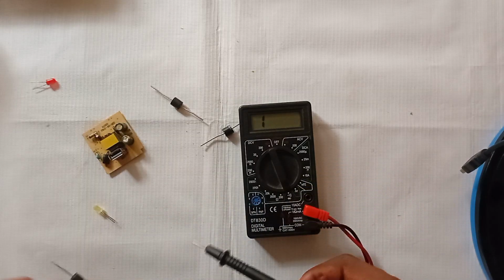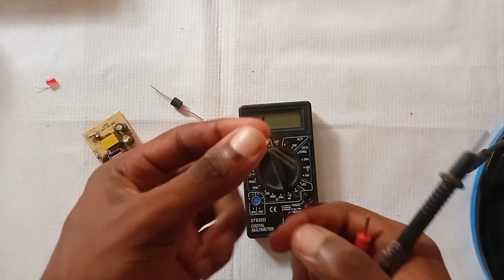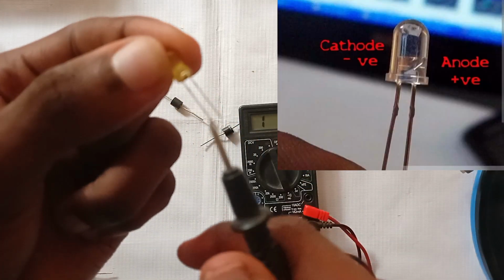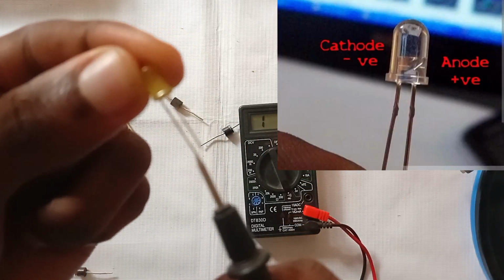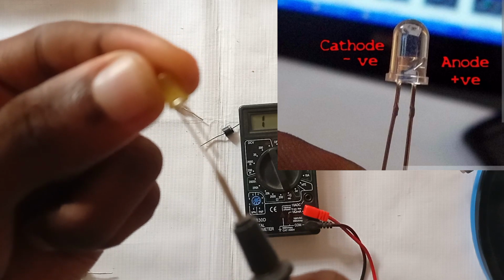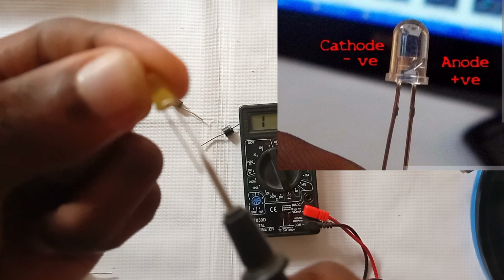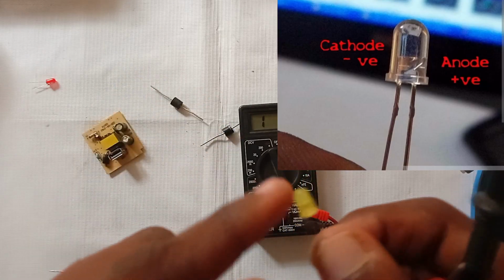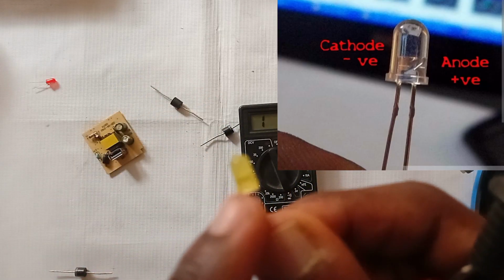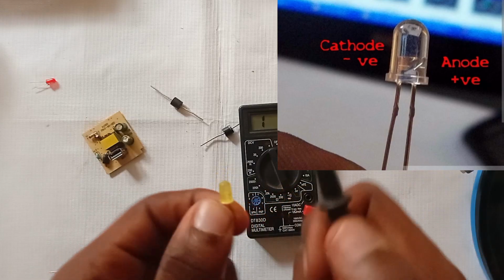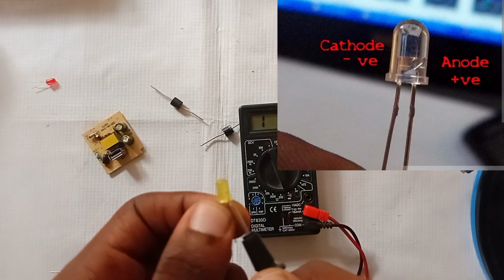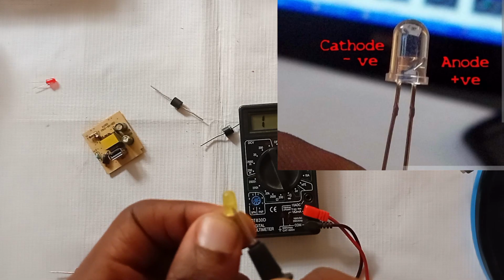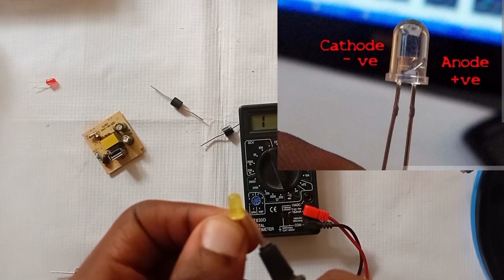Now let me test an LED. This is an example of a light emitting diode. You can see for a light emitting diode, this leg with the longer leg is the anode and the shorter one is the cathode. There's a way you can also know the anode and cathode terminal of an LED. When you check inside an LED, you will see the cathode usually has a larger pinpoint inside, or a larger cluster point inside this bulb.